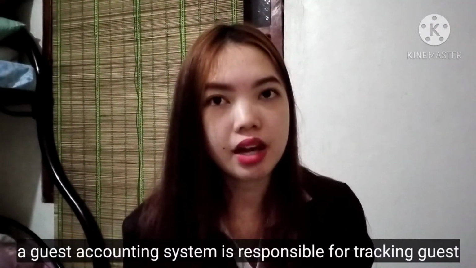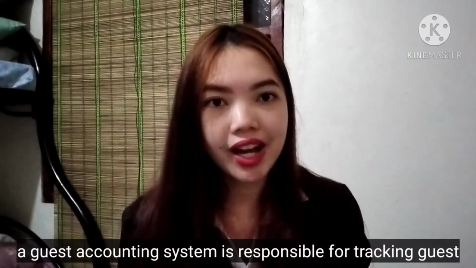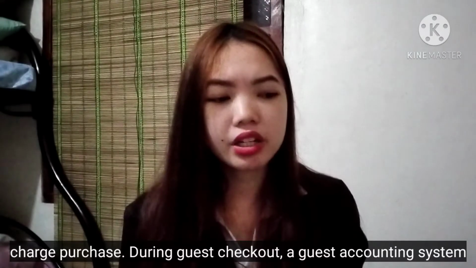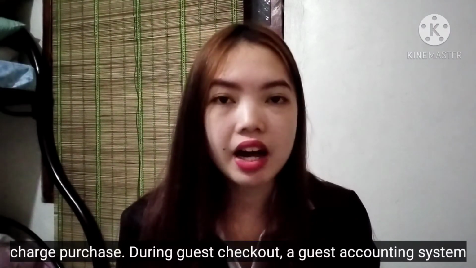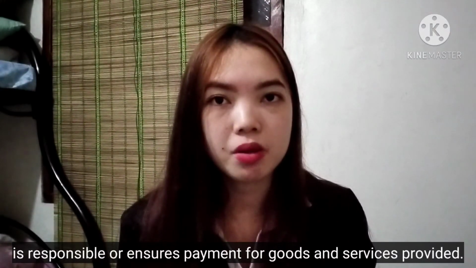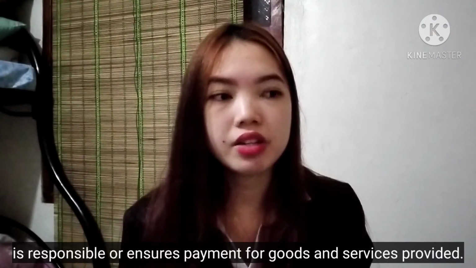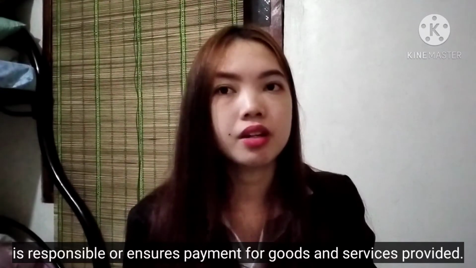During occupancy, a guest accounting system is responsible for tracking guest charge purchases. During guest checkout, a guest accounting system ensures payment for goods and services provided.